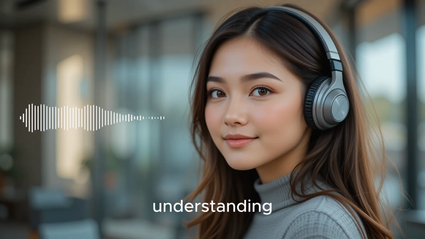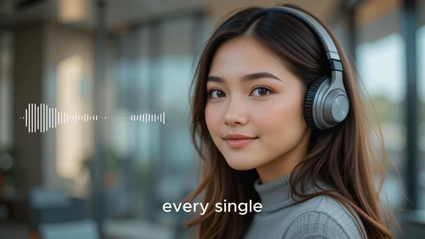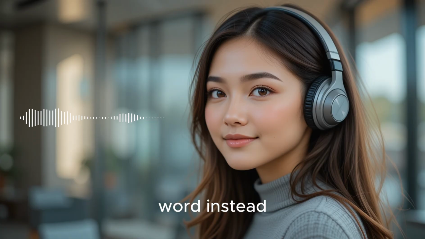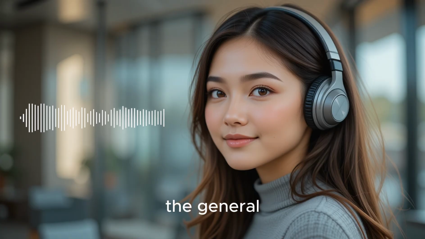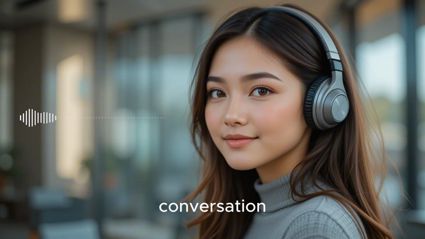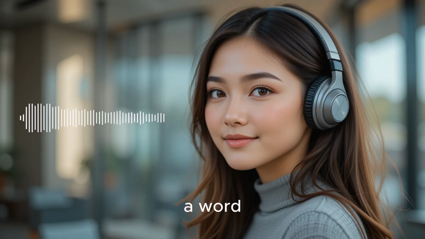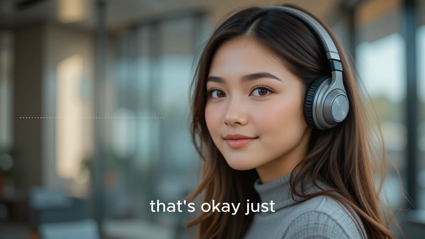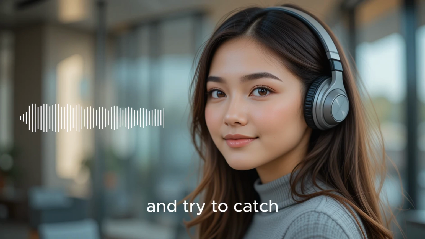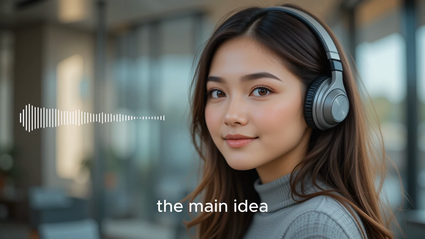Here's a tip. Don't focus too much on understanding every single word. Instead, try to understand the general meaning of the conversation. The goal is to get used to the speed and rhythm of natural speech. If you don't understand a word, that's okay. Just keep listening and try to catch the main idea.